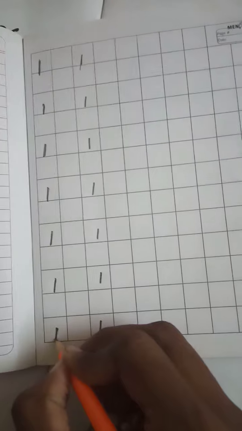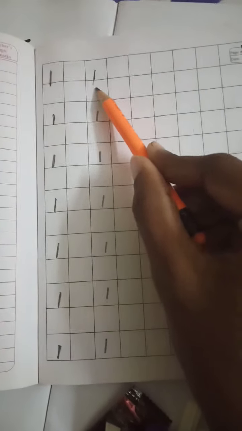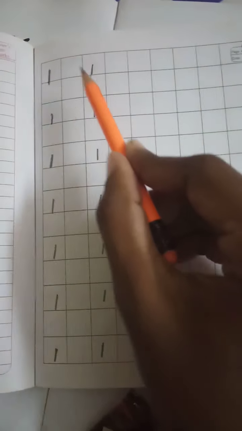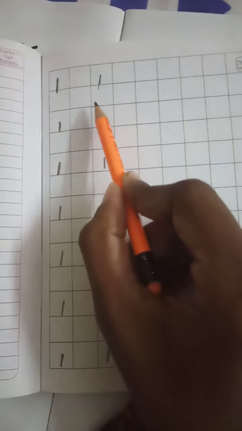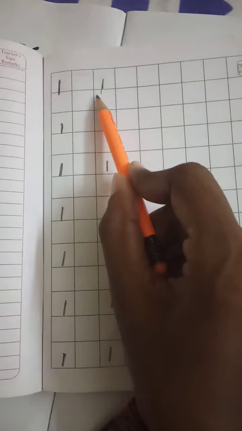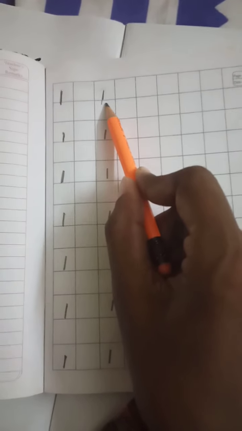So this is number 1. The number 1 has 1 value. The number 1 has how many values? The number 1 has 1 value. The number 1 is only one standing line. Down and down and down. This is number 1. Shall we now practice number 2?